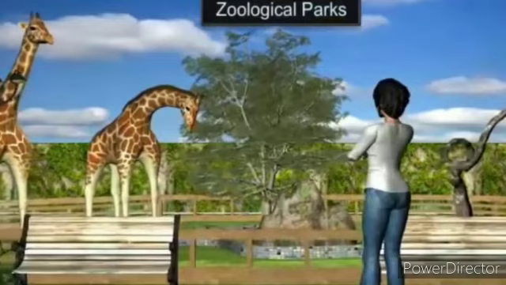Then the fourth point, zoological park. These are places where wild animals are kept in protected environments under human care, which enable us to learn about their food habits and behavior. Wild animals means not common animals.